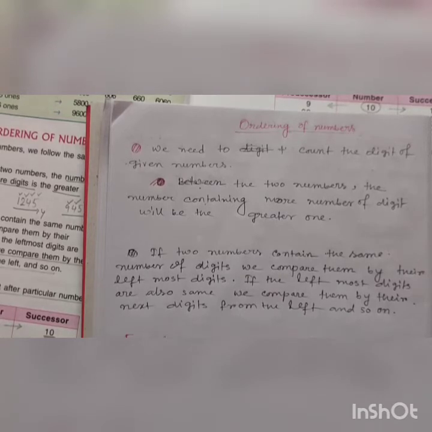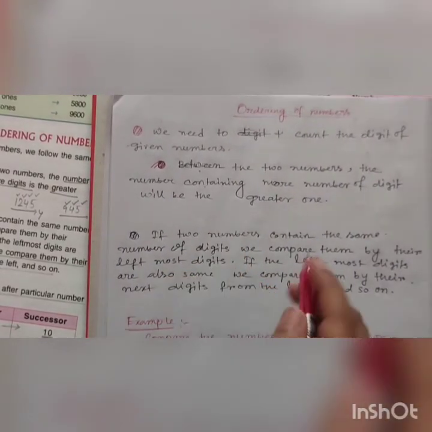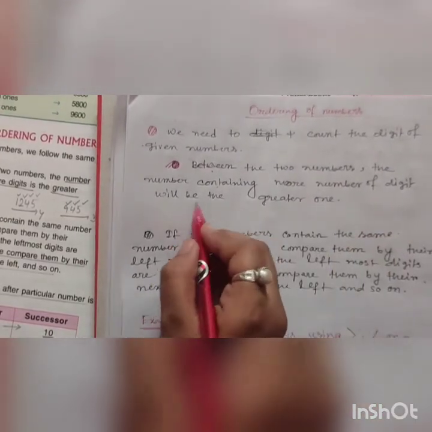তাহলে যেই নাম্বারটার বেশি ডিজিট থাকবে সেই নাম্বারটাই বড় হবে। তাহলে এটা বোঝার জন্য ফার্স্ট আমাদের কোনো যে নাম্বারগুলো দেওয়া থাকবে সেই নাম্বারের ডিজিটগুলোকে কাউন্ট করতে হবে। তাহলে কাউন্ট করার পরে বুঝতে পারবে যে কোন নাম্বারটা বড় হবে, কোন নাম্বারটা ছোট হবে। But if two numbers contain the same number of digit, so first let's see some example.